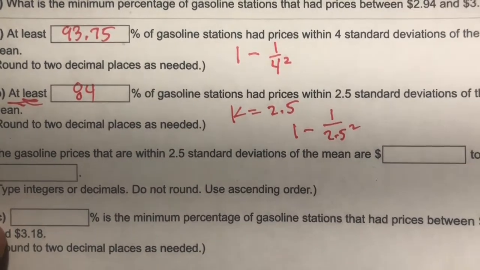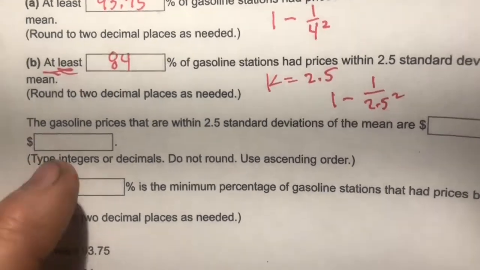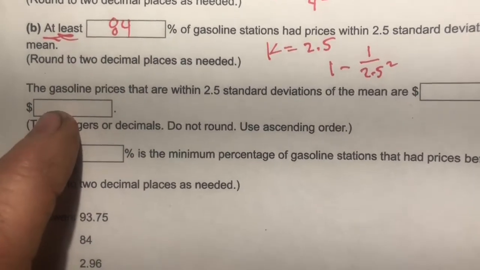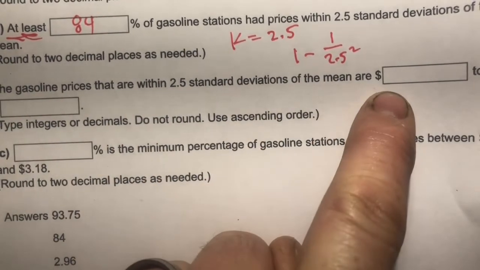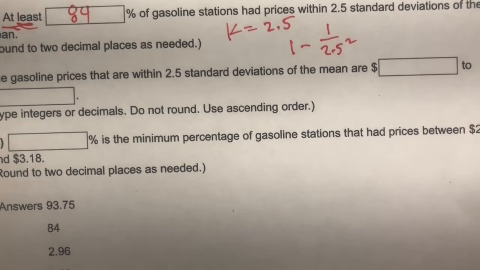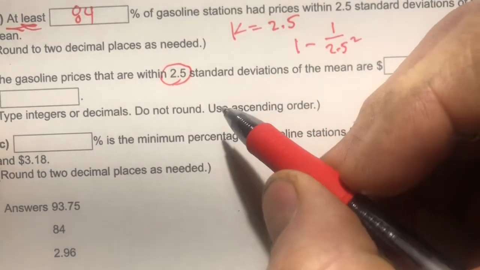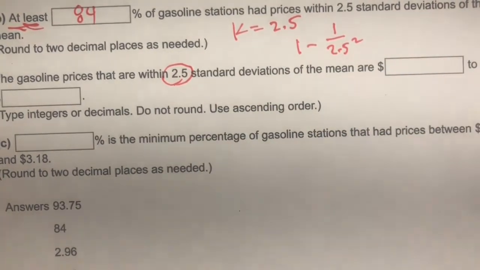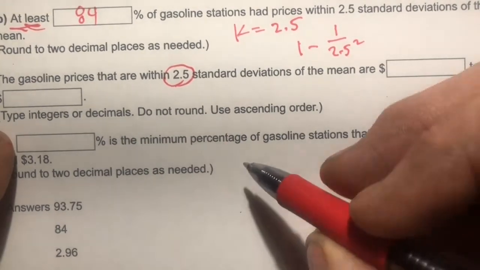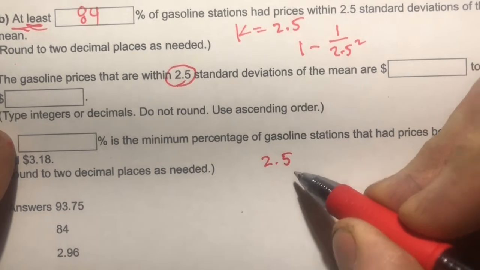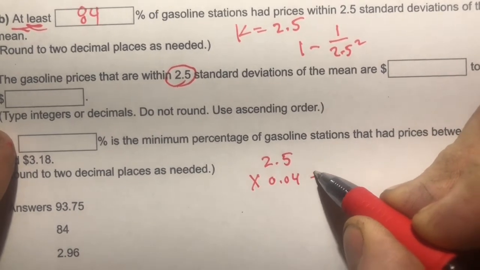Now you could draw out your bell curve and figure out what these prices are. We didn't have to to figure out the answer to that, but now it's asking us for the prices. Since it's 2.5 standard deviations, and the empirical rule bell curve doesn't do half steps, what we can do is 2.5 times 0.04, which is our standard deviation.